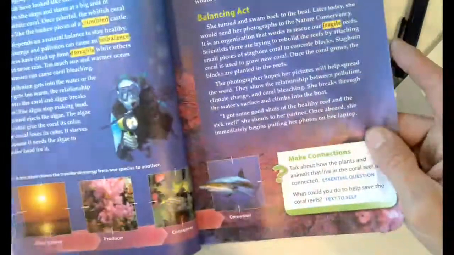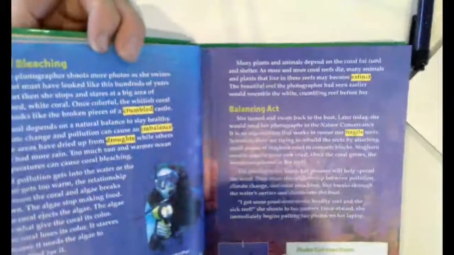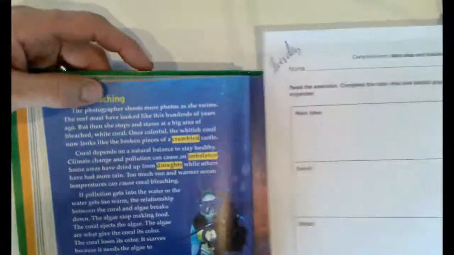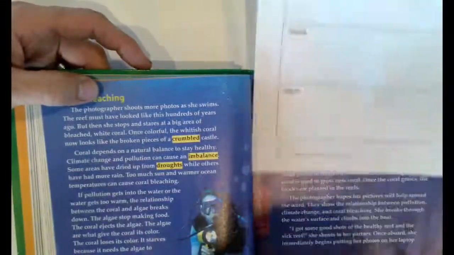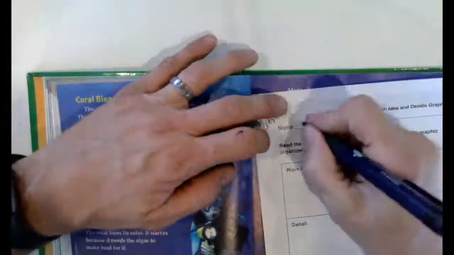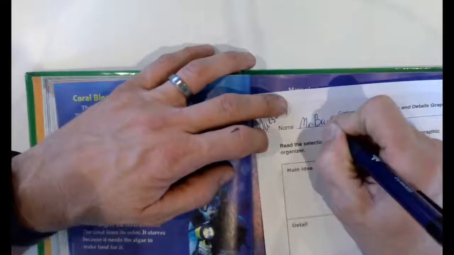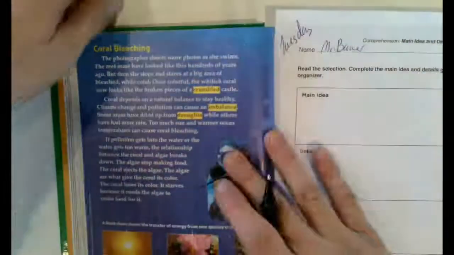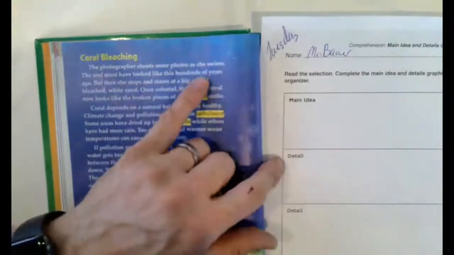Today we want to take a look at coral bleaching. This is kind of the negative effects of what's going on in the coral reef. As we do that, we would like to accomplish page 72. If you look at the bottom, page 72, you can start with your name at the top of this. Let's reread this section.